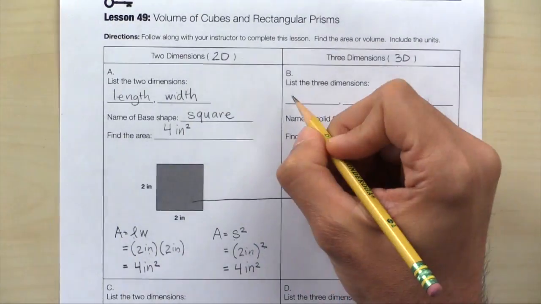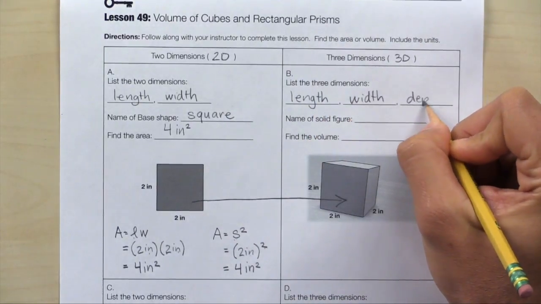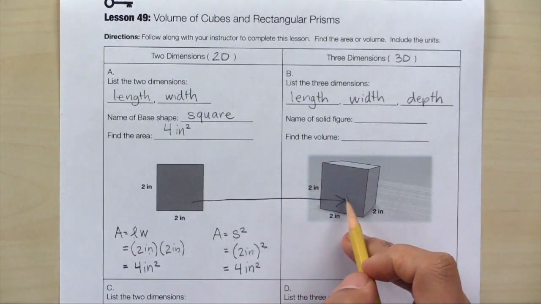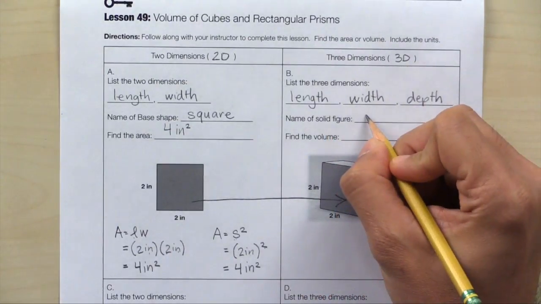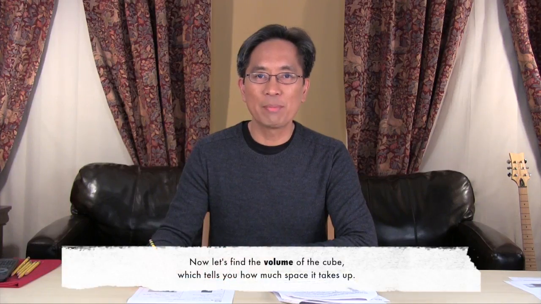Write it down. And the name of this solid figure is a cube. Write it down. Now let's find the volume of the cube, which tells you how much space it takes up. We'll use 2 different methods.